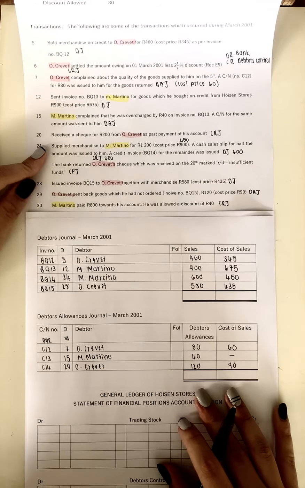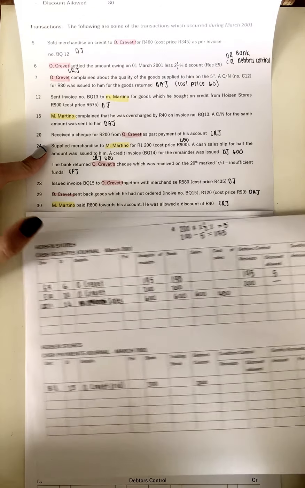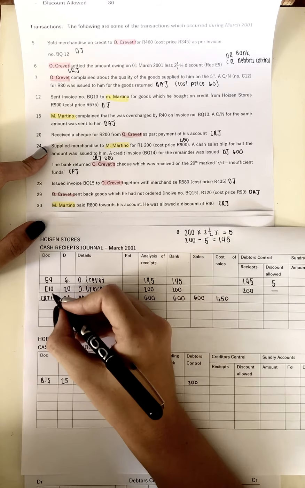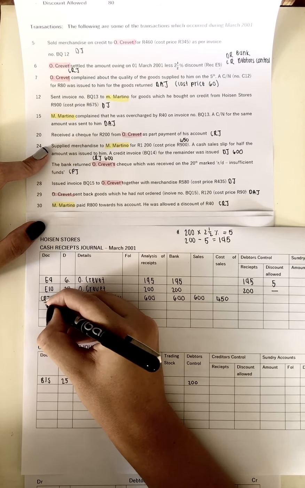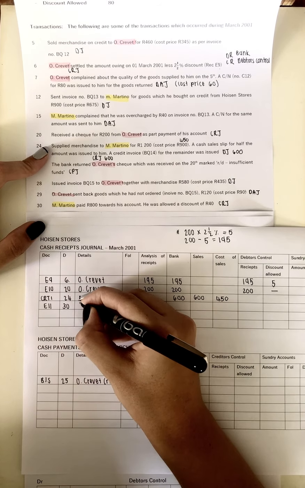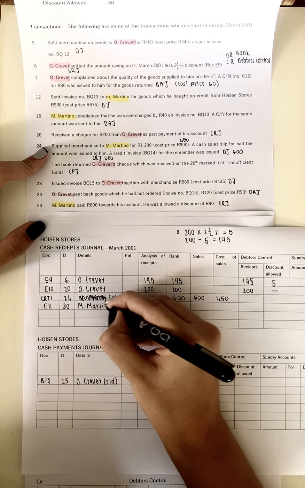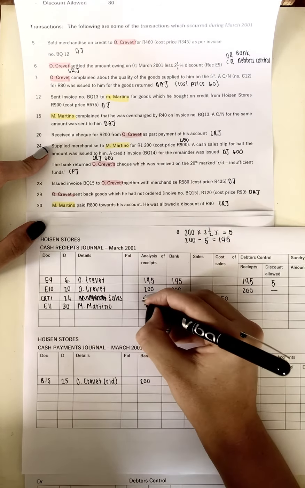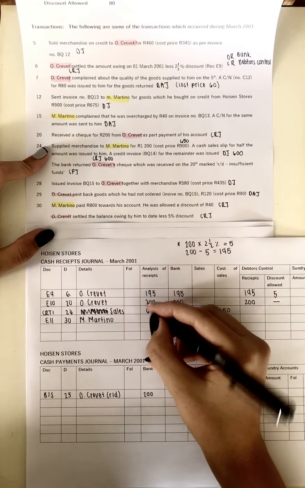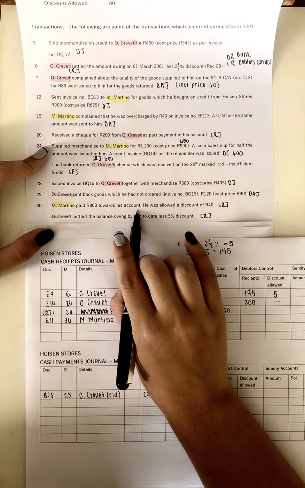Okay. The 30th, we said in the CRJ because he's paying his account. So it's not CRT because it's not cash sales. So it's going back to the E. So E11, date is the 30th. Details M Martino, because that's who we're getting the money from. And then towards his account, we put it in analysis of receipt. So he's paying 800 towards his account, okay?